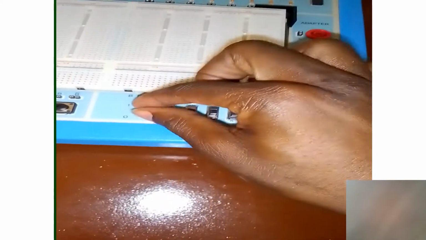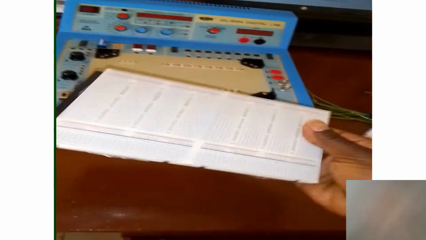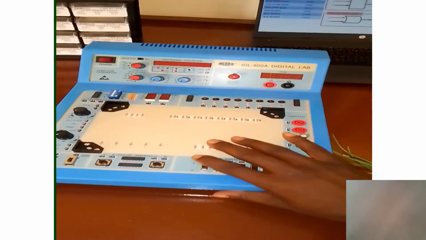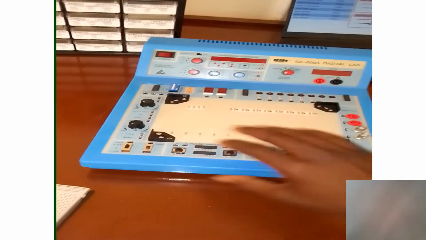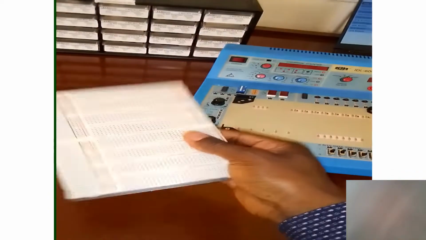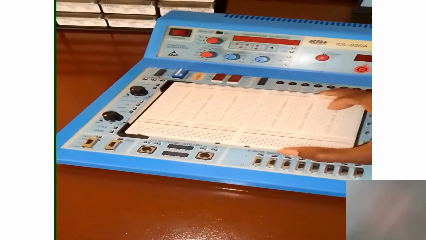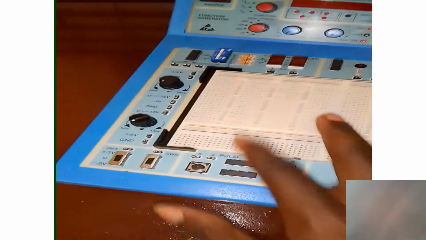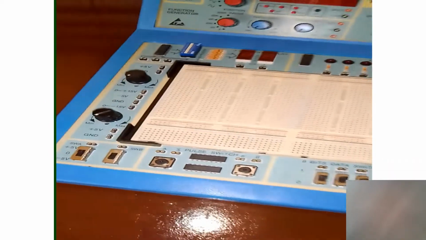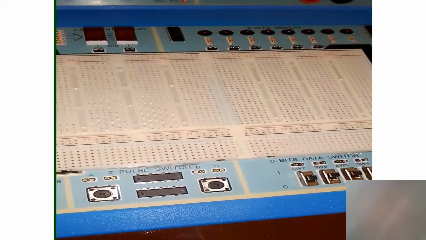And then this is just a detachable breadboard. We can exclude this digital lab. We can exclude it, and this is our breadboard that we can fit over there and start to put some ICs and LEDs and some cables or jump wires, right?